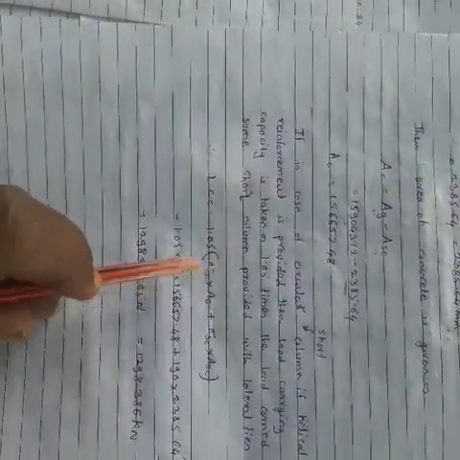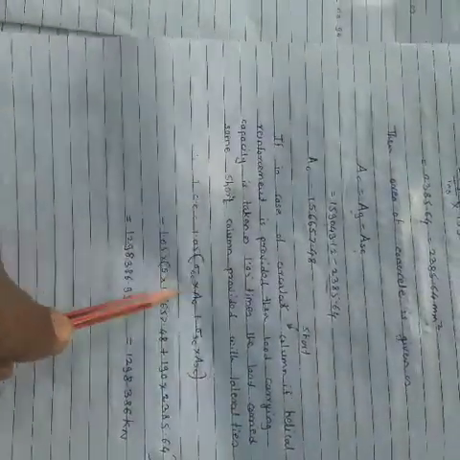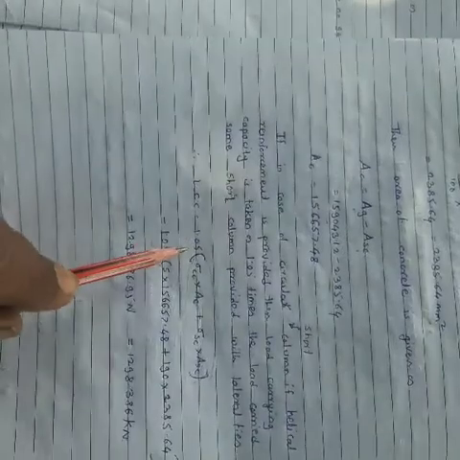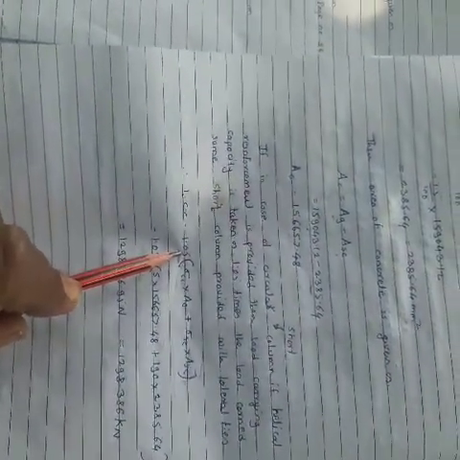In this case, a circular column is provided. Suppose we provide helical reinforcement in this circular column. In that case, the load carrying capacity of the column will be increased by 5%. So the load carrying capacity is equal to 1.05 into sigma cc into Ac plus sigma sc into Asc. This is the load carrying capacity of a short column, and this 5% increase is due to the helical spiral reinforcement provided.